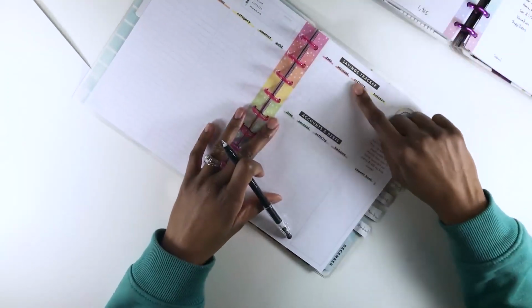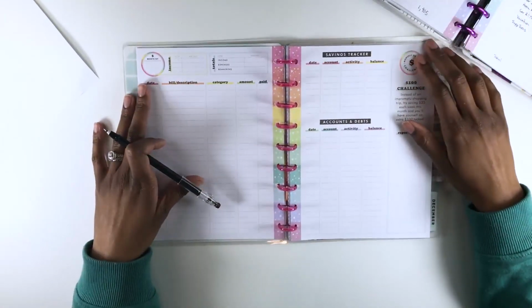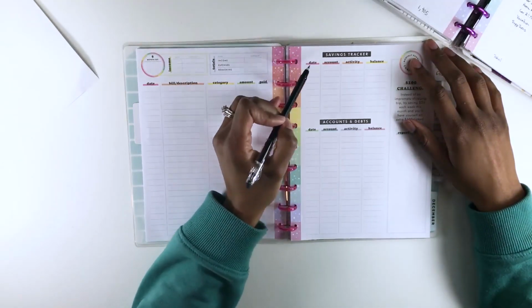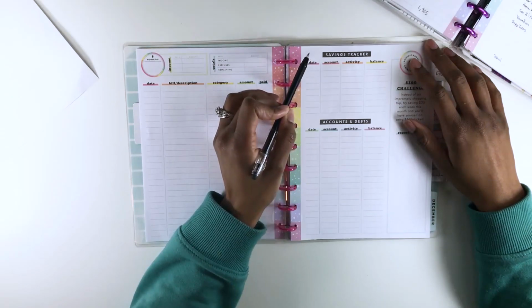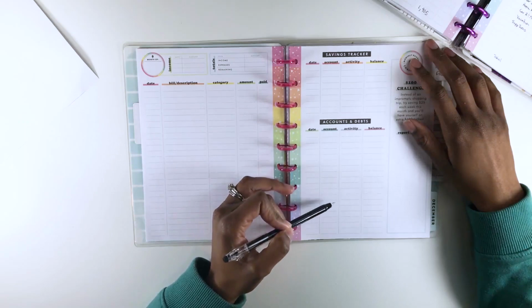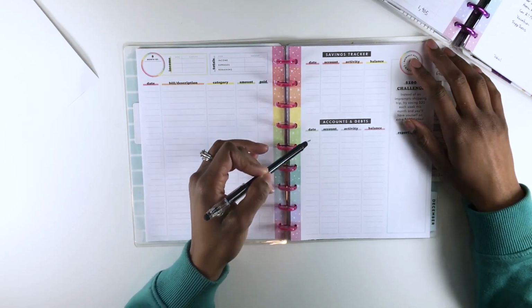So this top part, I should probably turn it this way. This top part, I'm sorry, I write sideways, I apologize. This top part I'm going to use as a sinking funds distribution tracker. And then down here, I'm going to use it as my sinking funds tracker.